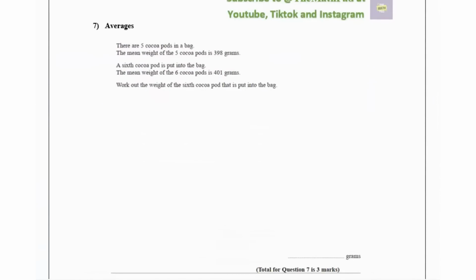Then it says there are 5 cocoa pods in a bag. The mean weight of the 5 cocoa pods is 398 grams. A 6th cocoa pod is put into the bag. The mean weight of the 6 cocoa pods is 401 grams. Work out the weight of the 6th cocoa pod that is put into the bag.